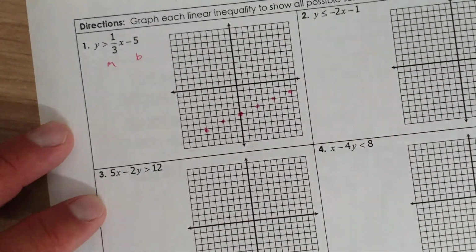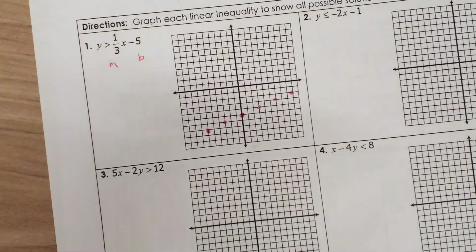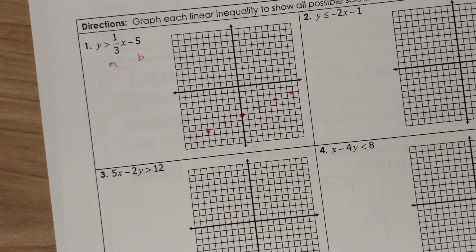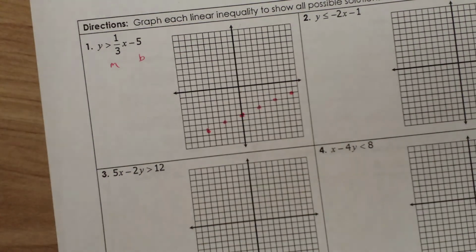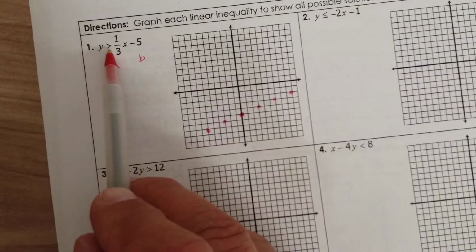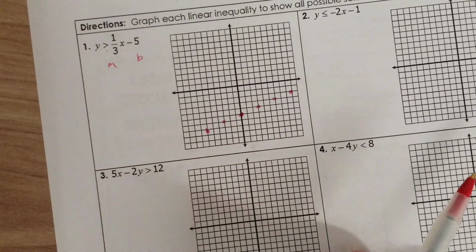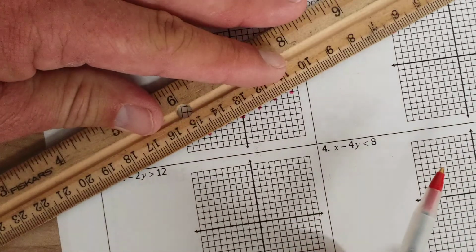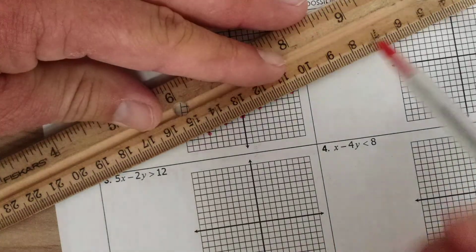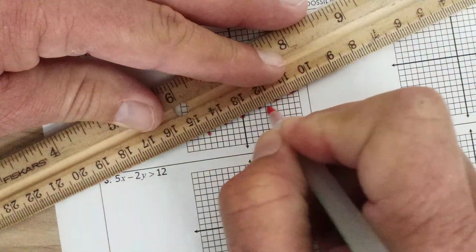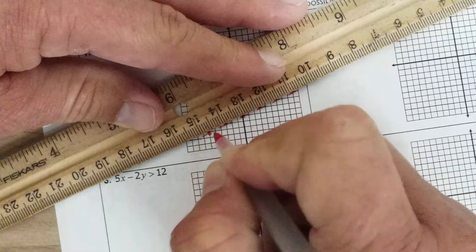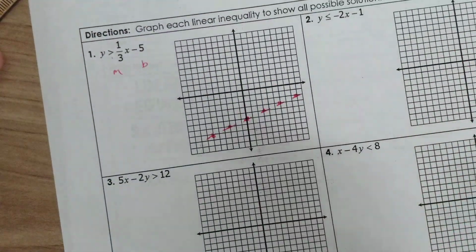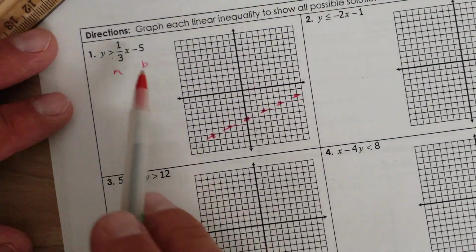Okay. Now I need to connect my line. And I have to consider whether it's going to be a solid or a dotted line. And because this does not have an equal bar, it's going to be a dotted line. Therefore, my line would look like that. And now I have to consider the shading.